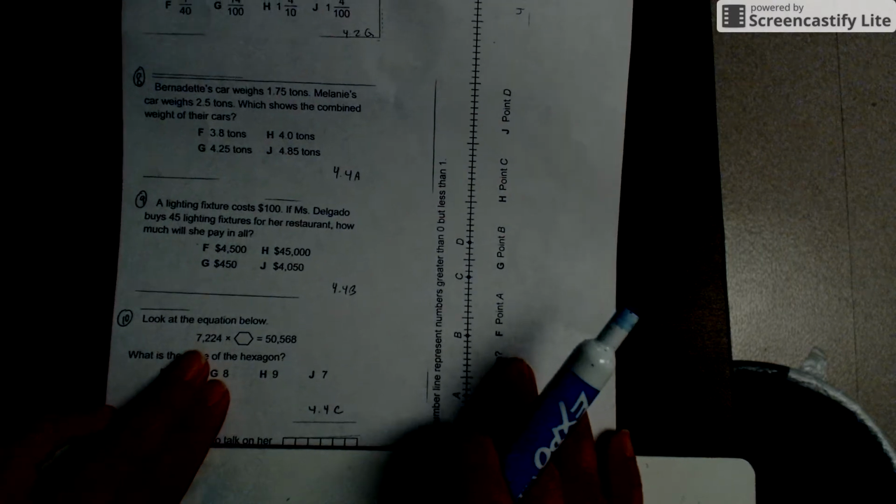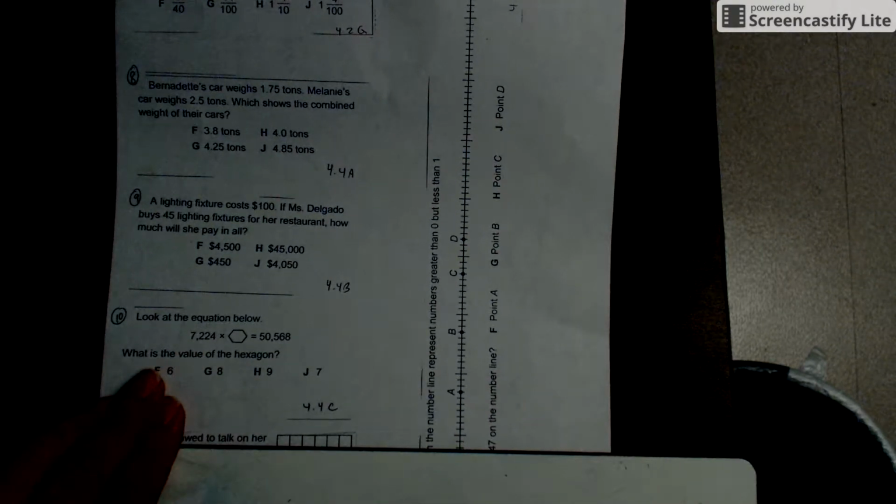So you're going to have to multiply 7,224. First, you're going to need to multiply it by 6 and see what you get. Then you're going to have to take the same number, 7,224, and multiply it by 8 and see what you get. And then you're going to have to do the same thing and multiply it by 9 and see what you get.